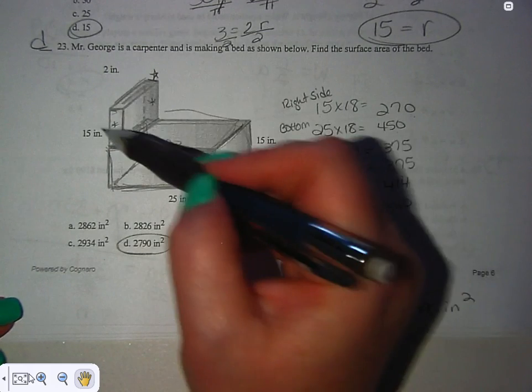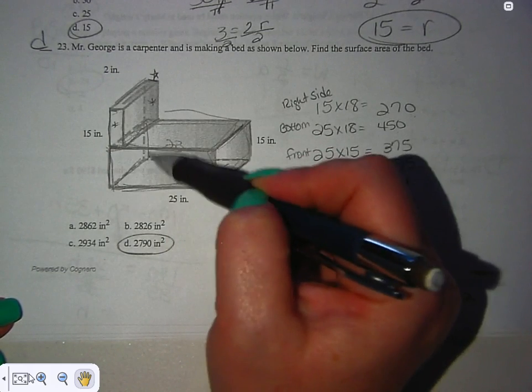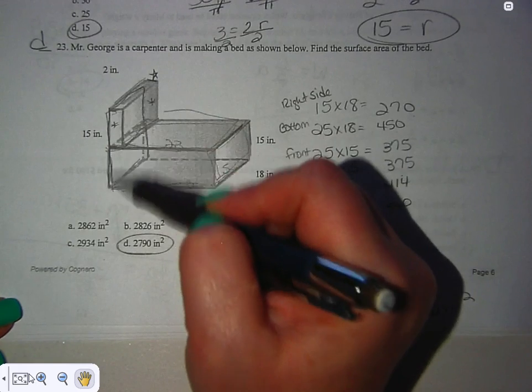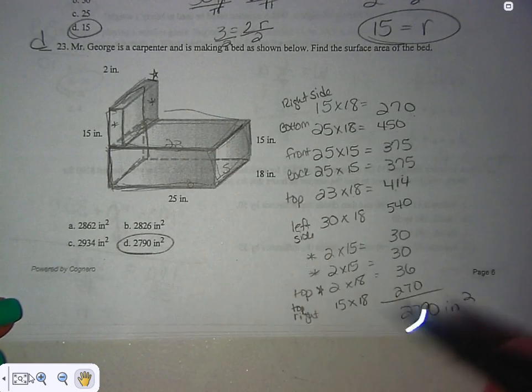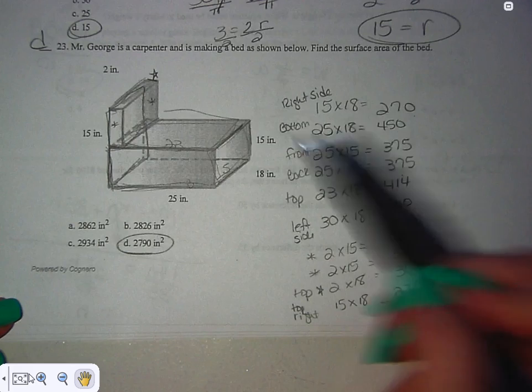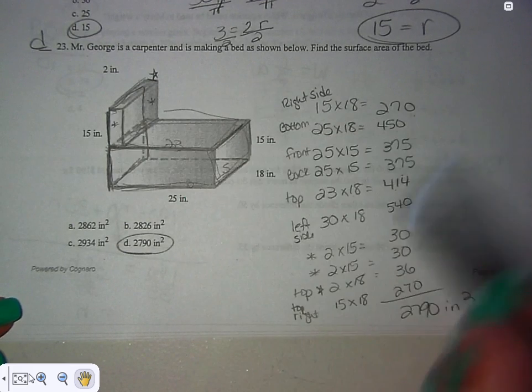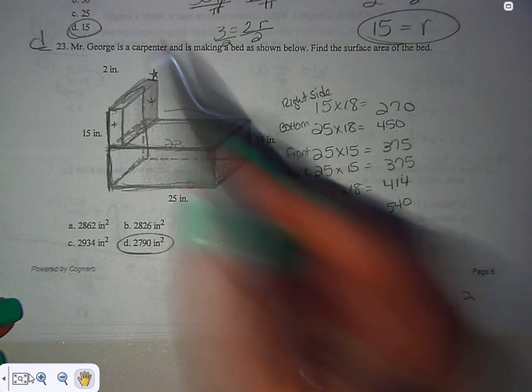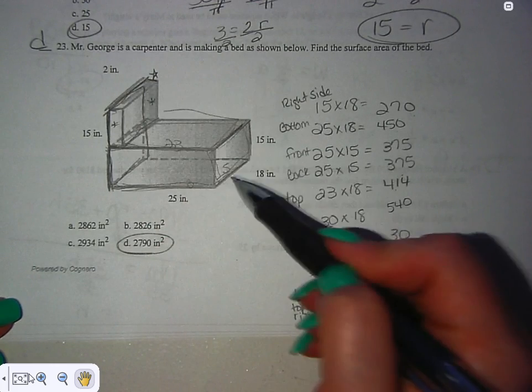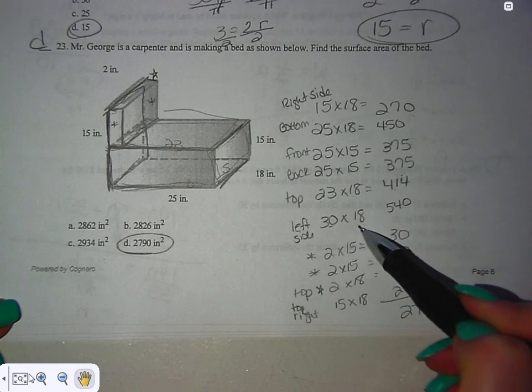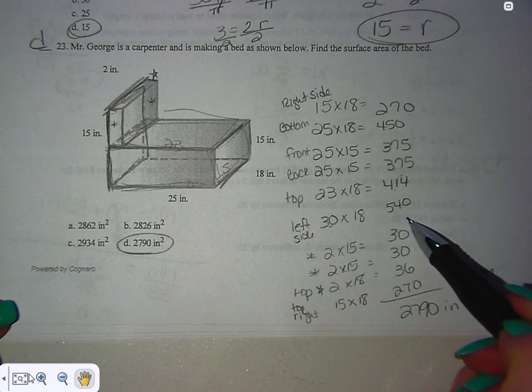Then I'm going to work on this left side over here. I had to label everything because I started getting confused. And that left side is 15 plus 15 is 30 times this length here is the same as this. 30 times 18 is 540.